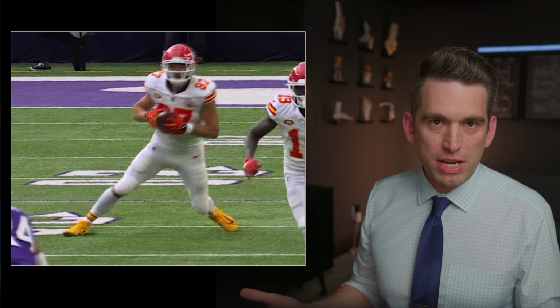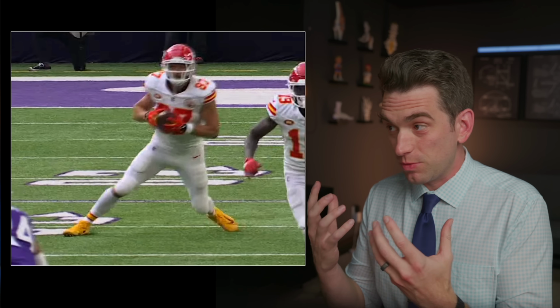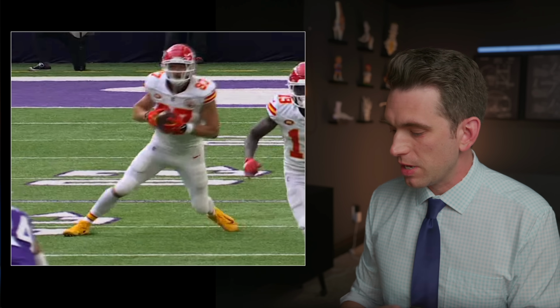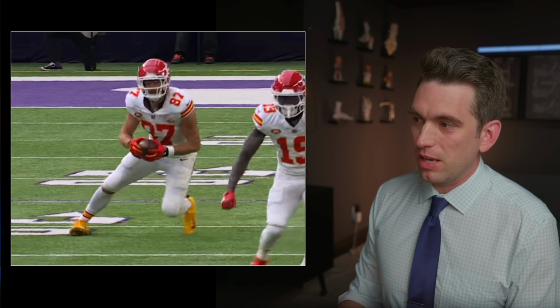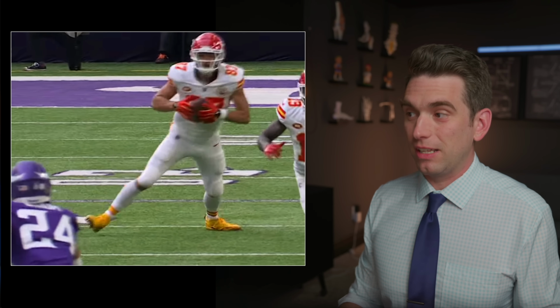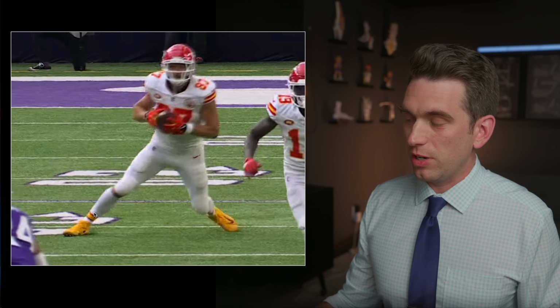I think everybody's mind jumps to the worst case scenario, like an Achilles rupture. And that was the thing that everybody was worried about here with Travis Kelce. You could even hear it in Tony Romo's voice. But if we look at what actually happened here with Kelce, we'll understand why this almost certainly was not an Achilles tendon rupture. So as Kelce plants, we're of course dealing with his right foot, his right ankle.